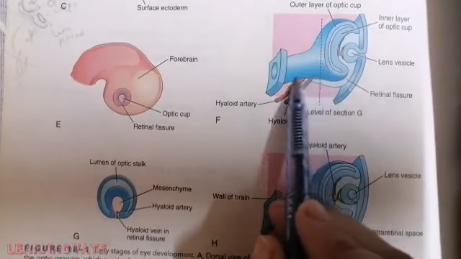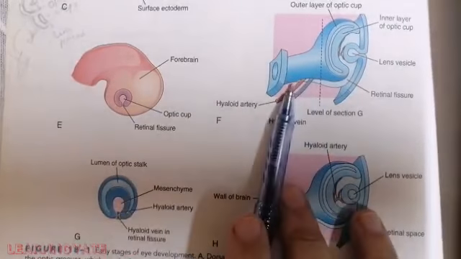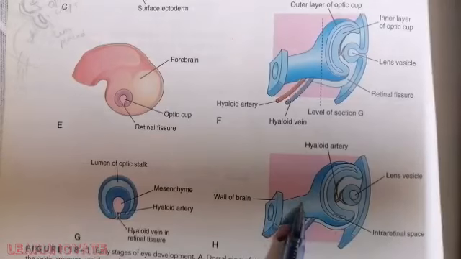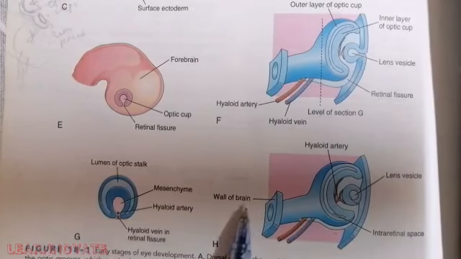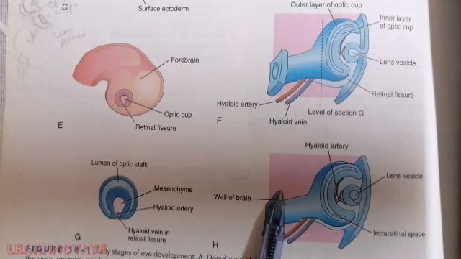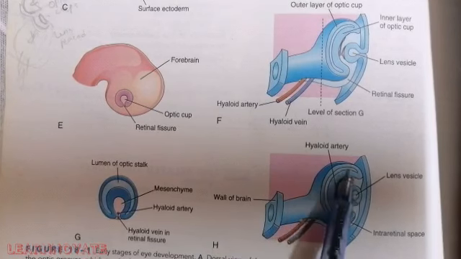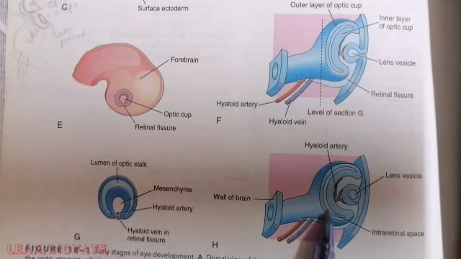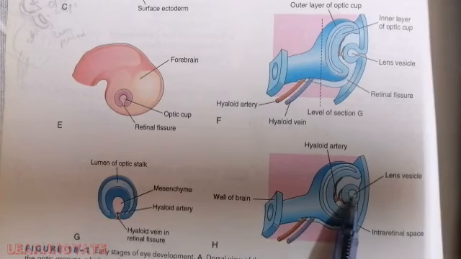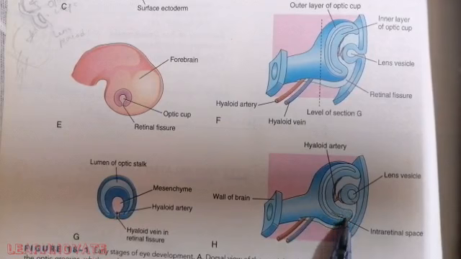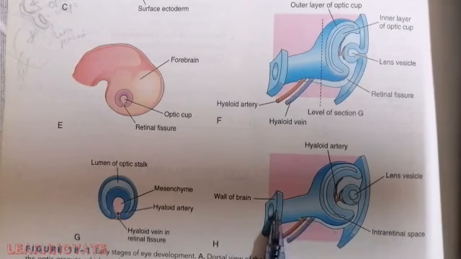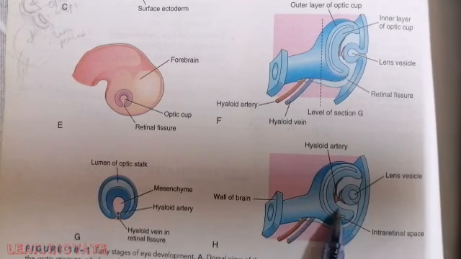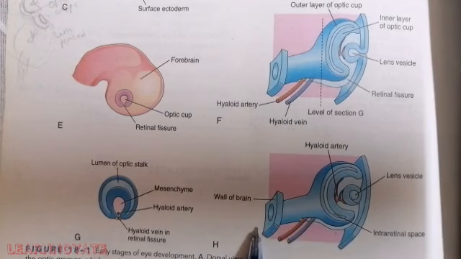Now the final structures would be the two layers of the retina and the optic stalk. The optic stalk is going to form the optic nerve, and that optic nerve is covered with all the layers of the meninges, that is the dura, arachnoid mater and the pia mater. Now this is the layer of the retina that is being formed, and this is the lens vesicle, while this was the surface ectoderm. These two structures have been formed, and this is the optic nerve that attaches the lens and the retina with the forebrain.